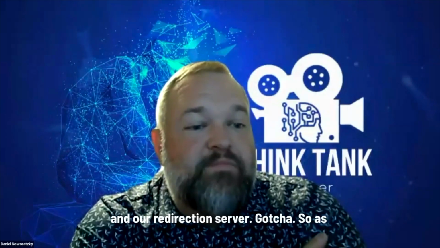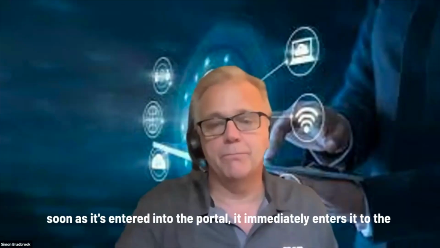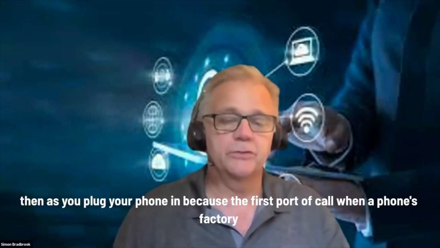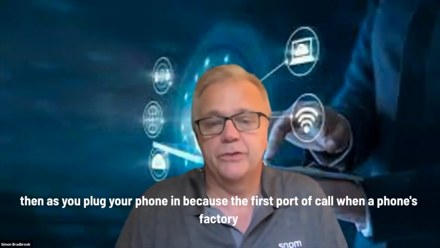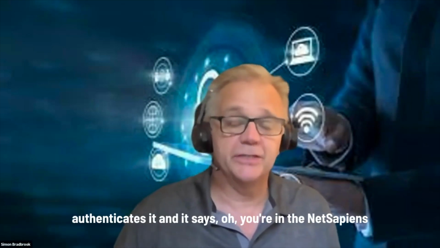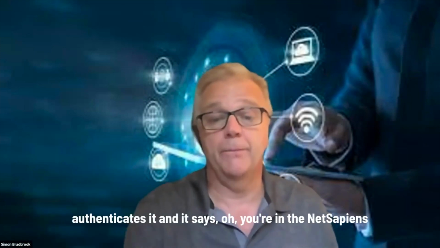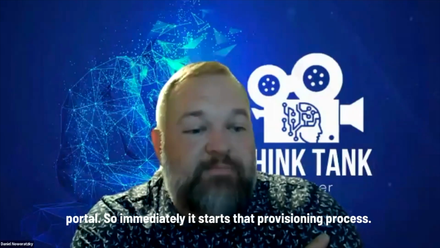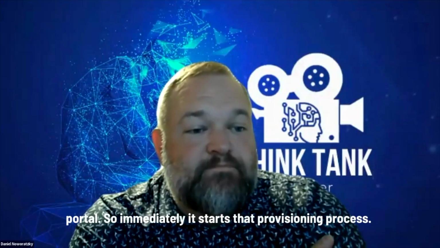So as soon as it's entered into the portal, it immediately enters it into the SRAPs server. Then as you plug your phone in, because the first port of call when a phone's factory defaulted is going to be SRAPs, it identifies the MAC, authenticates it, and says, oh, you're in the NetSapiens portal. Immediately it starts that provisioning process.